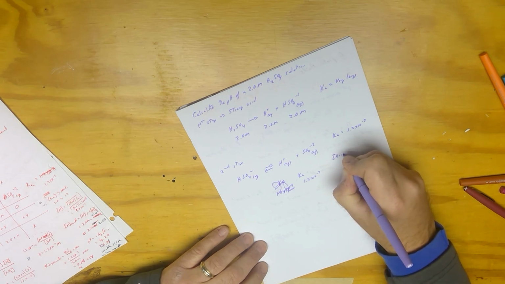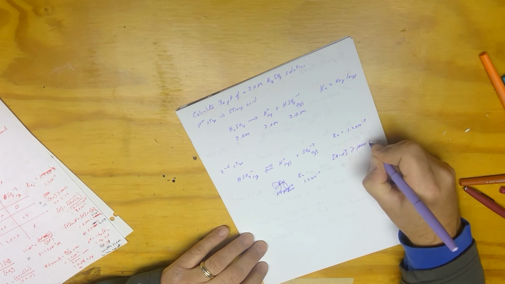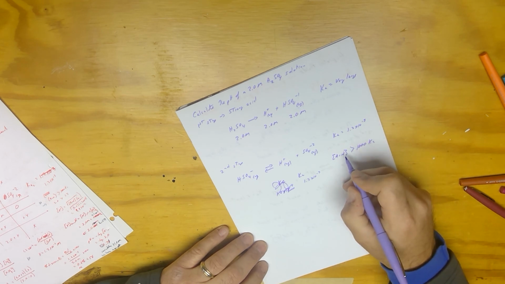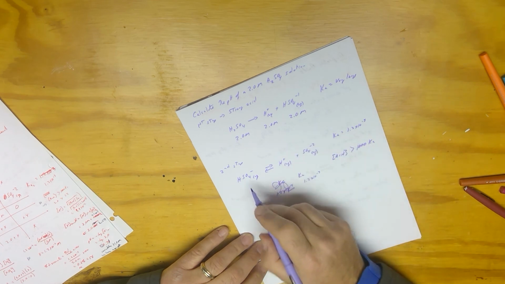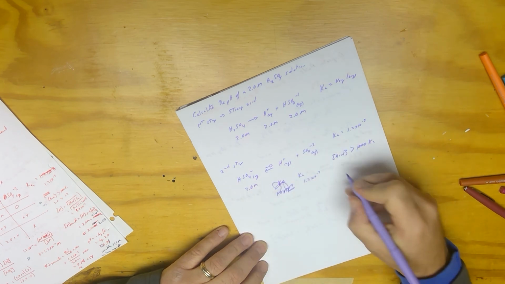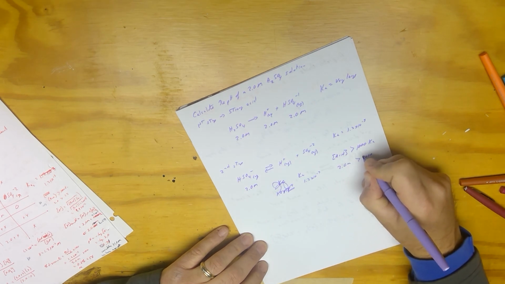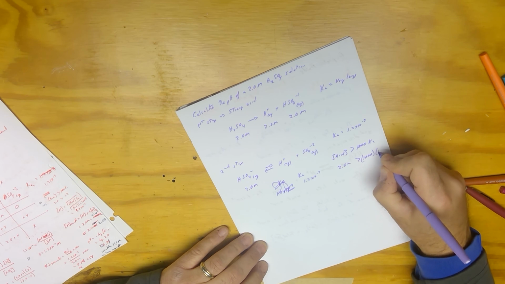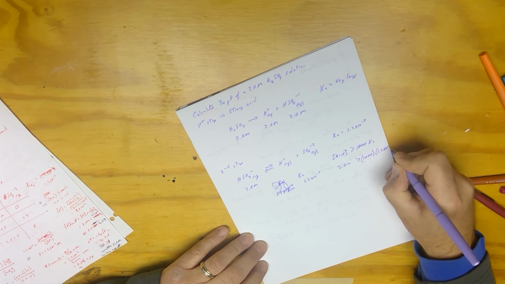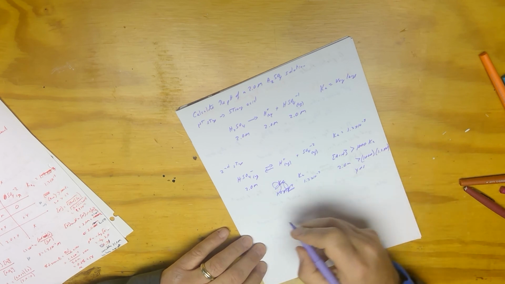Is my acid concentration greater than 1,000 times the Ka? Well, my acid concentration, remember, is 2.0. Is that 1,000 times greater than 1.2 times 10 to the minus third? And the answer is yes. So I can use the shortcut.